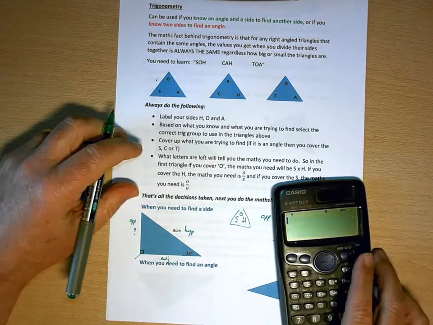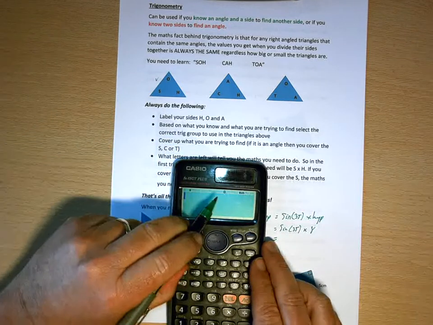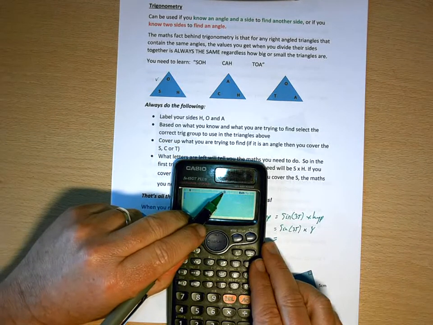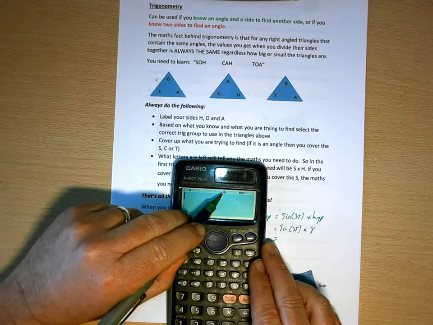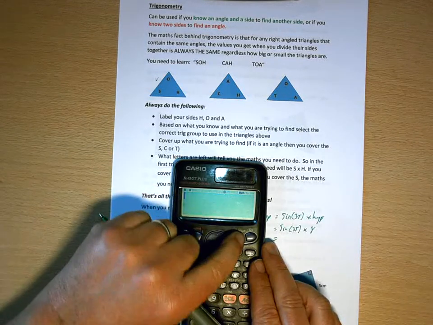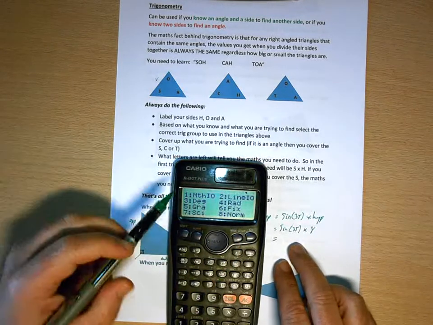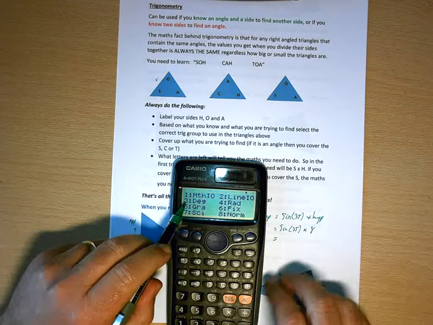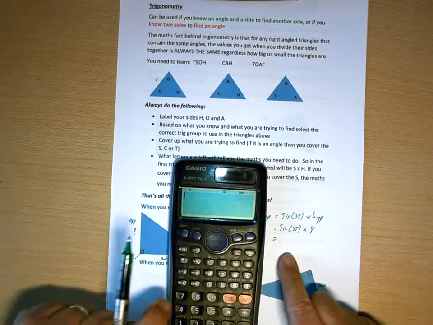On your calculator, before you start with trig, it's always important to check that your calculator is in the right mode. That little symbol there where my pen is pointing should have the letter D in it. If it doesn't, then you're not set up for your calculator working in degrees. What you then need to do is go to setup, which is shift and mode, and press 3 to make sure that you're in degrees. Okay, so I'm in degrees.